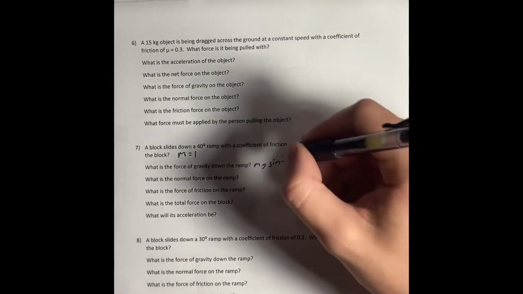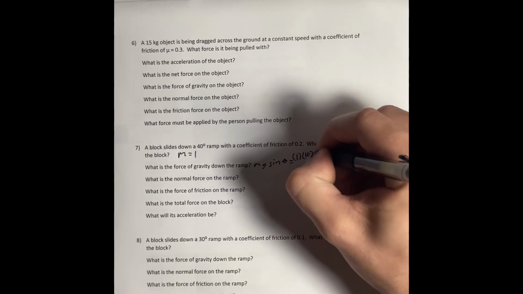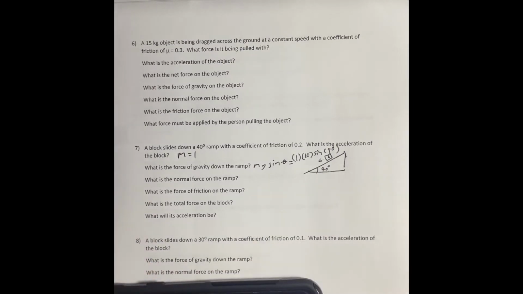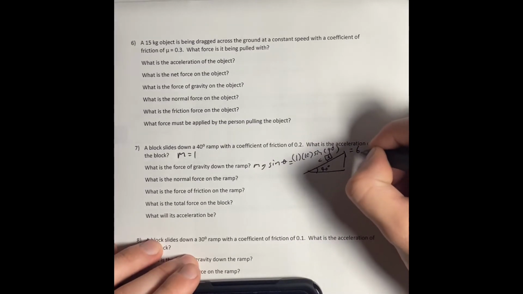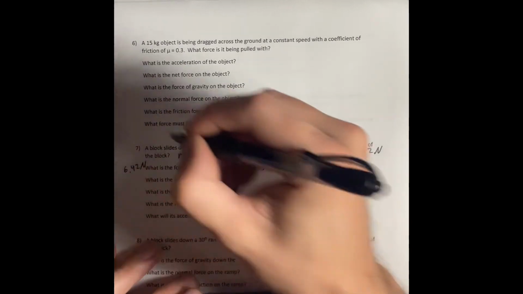Mg sine theta will be 1 times 10 times sine of 40. I can do that in my calculator. Let me do sine of 40, and then times 10, times 1, is equal to 6.42. So we've got 6.42 newtons heading down the ramp.